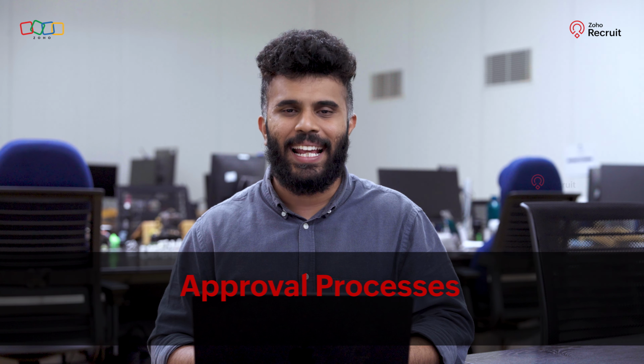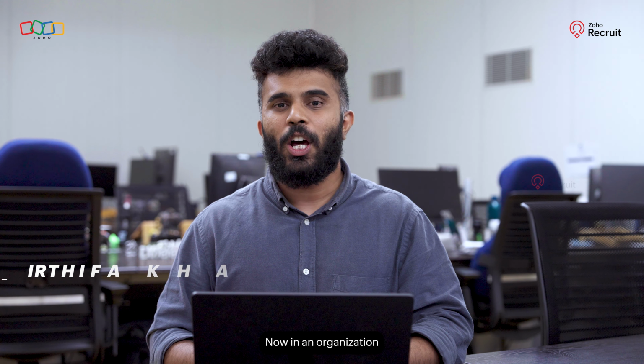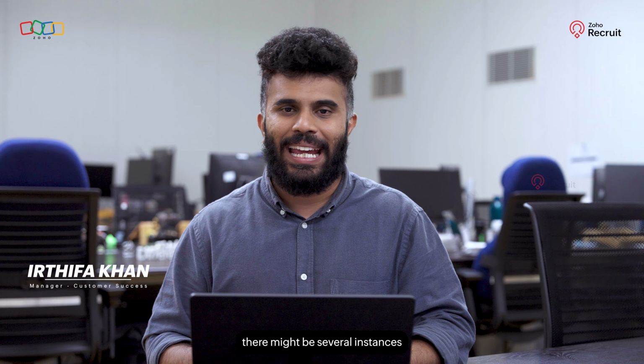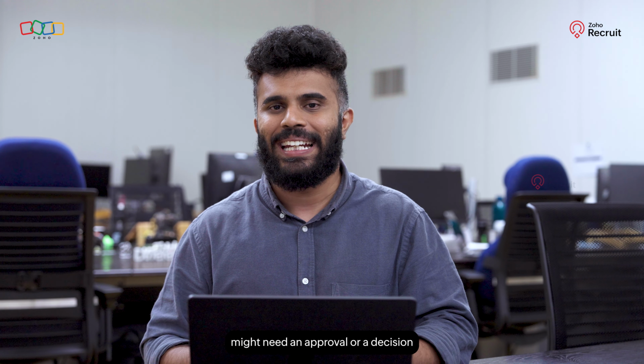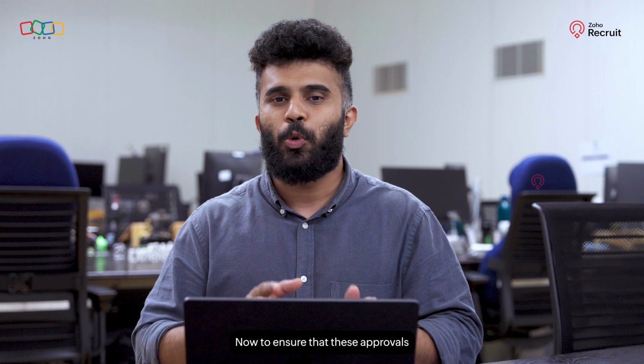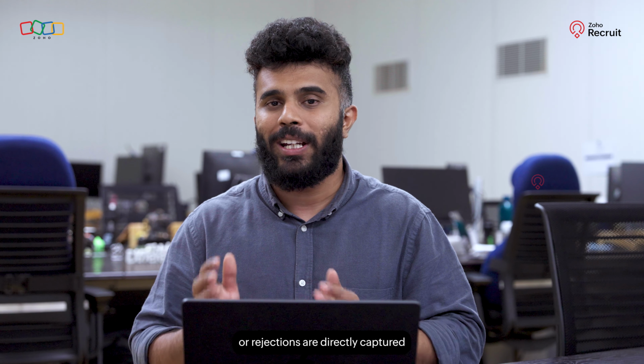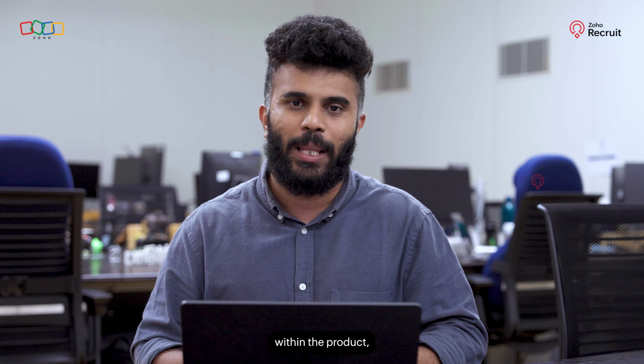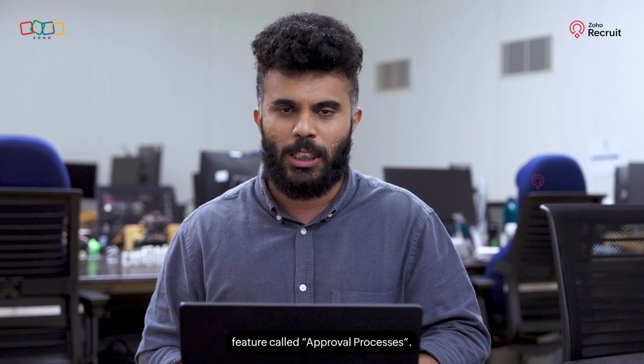Approval processes in Zoho Recruit. Now, in an organization, there might be several instances where a recruiter might need an approval or a decision from their senior decision makers. To ensure that these approvals or rejections are directly captured within the product, Zoho Recruit has a default feature called Approval Processes.